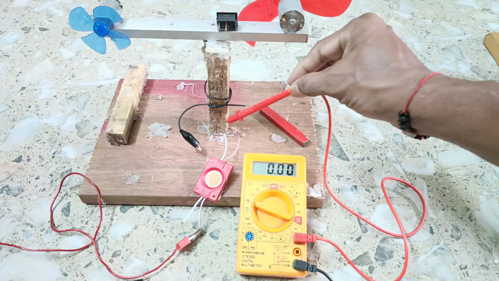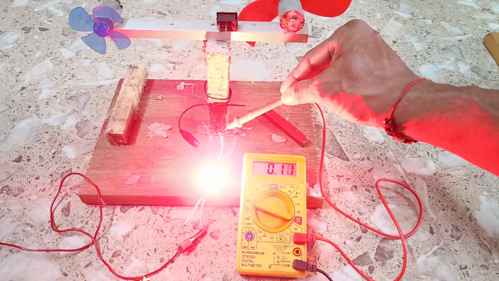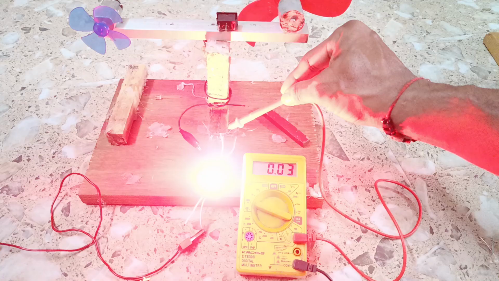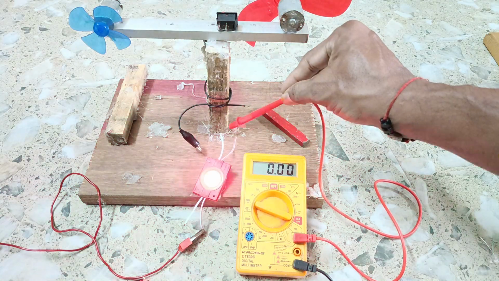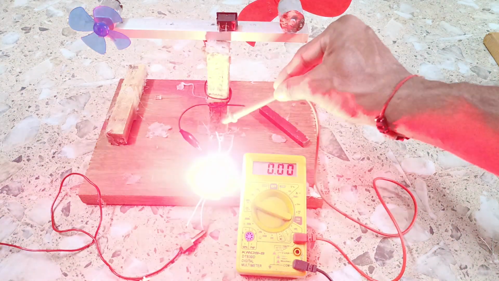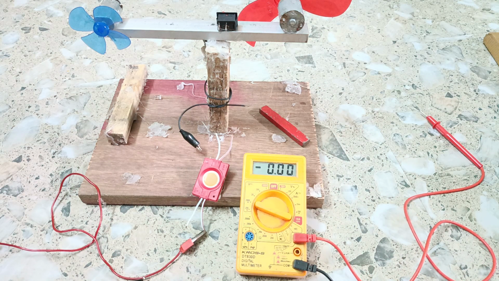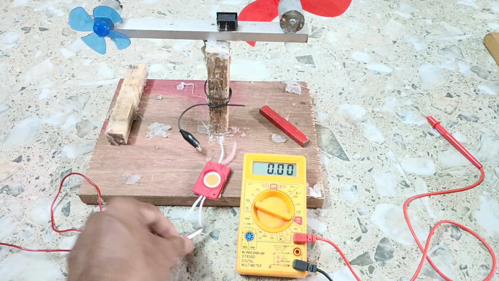If we put it in the negative terminal, it will glow, and you see the current through this is nearly 0.12 ampere.